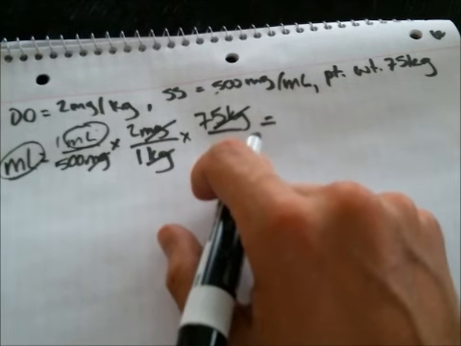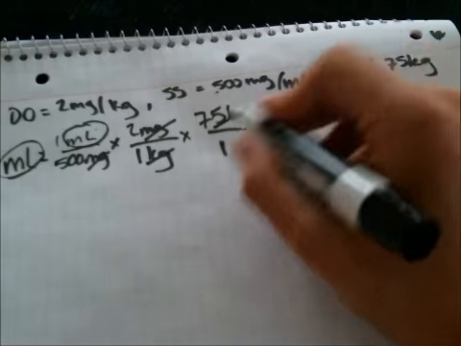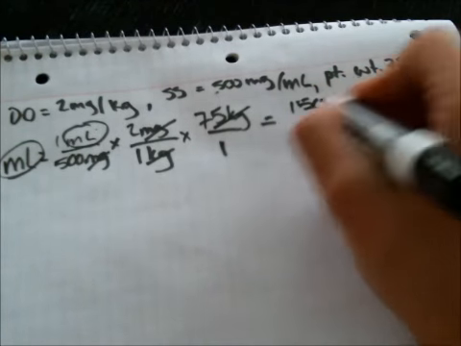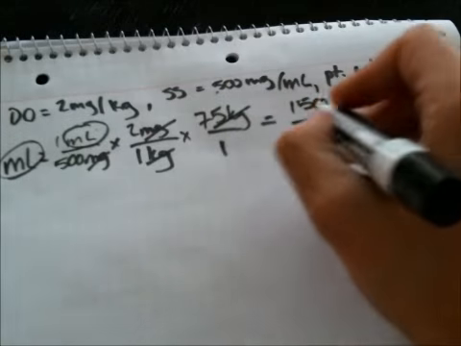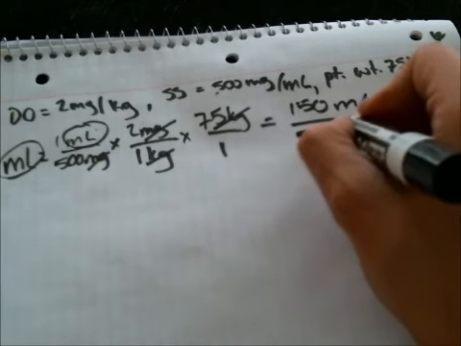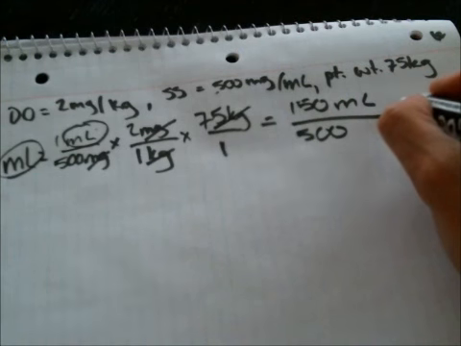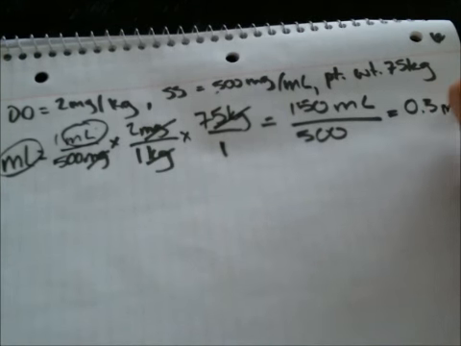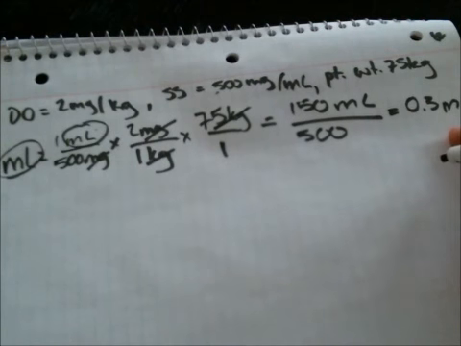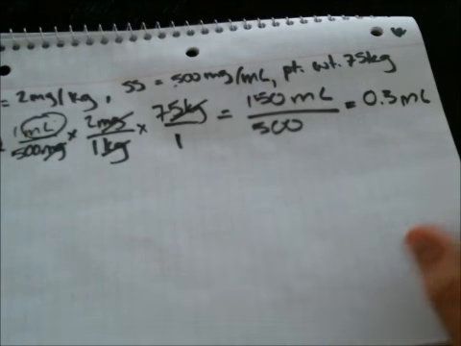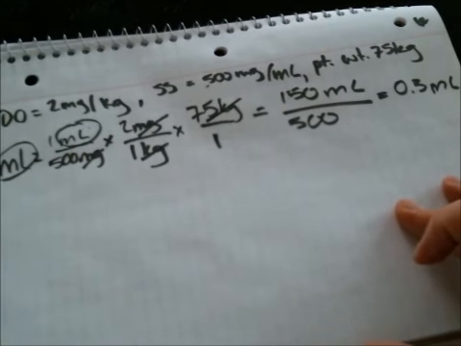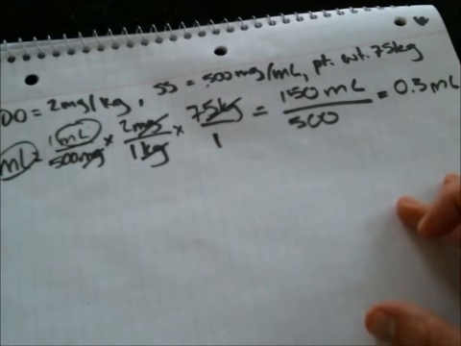Okay, so when we multiply that, we have 75 times 2, which is 150 milliliters, right, over 500. And if we divide that, we're going to end up with 0.3 milliliters. So the amount that we need to give the patient is 0.3 milliliters. Not too bad, right? We have a lot of information, but we can process it.